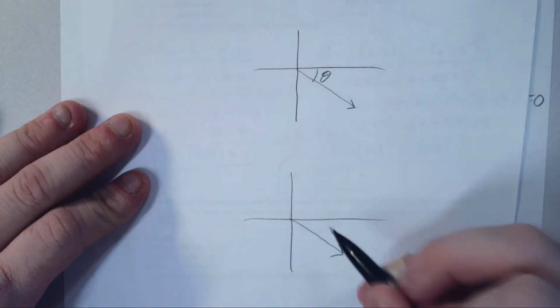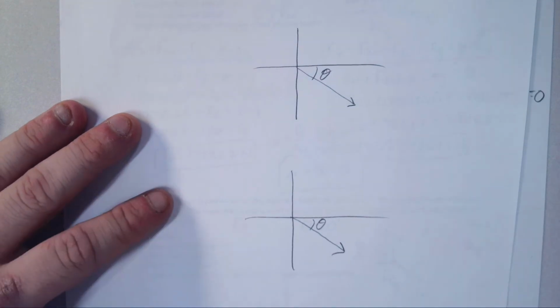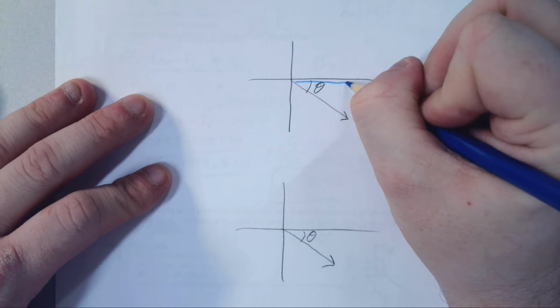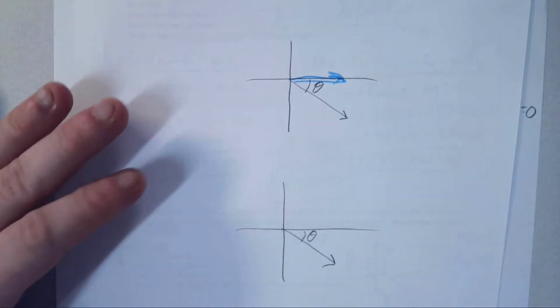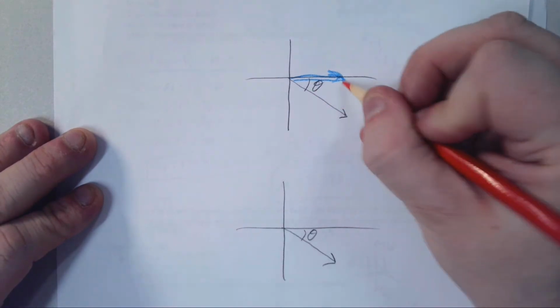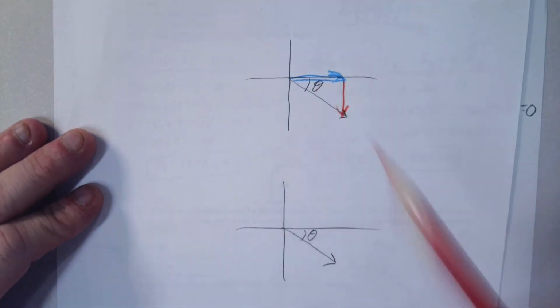This is the angle we're given. That's the angle we're given. If you decide to go right, and this is actually why I do it this way, I try to make the triangle around the angle that I'm given here. So I draw that so the angle's inside.